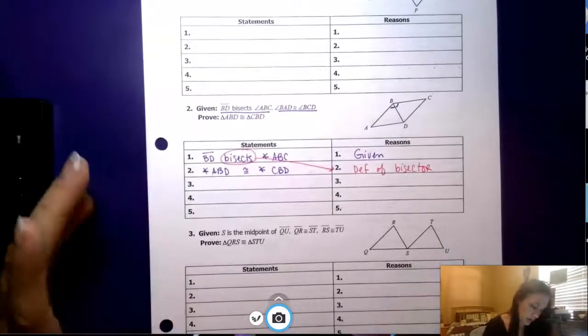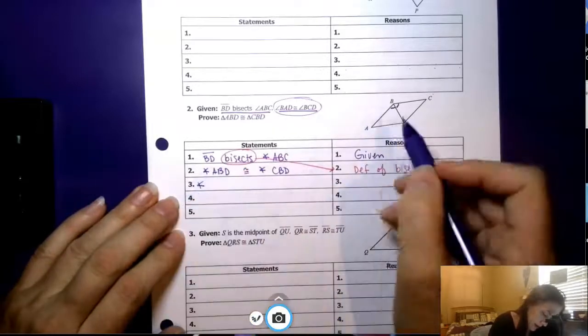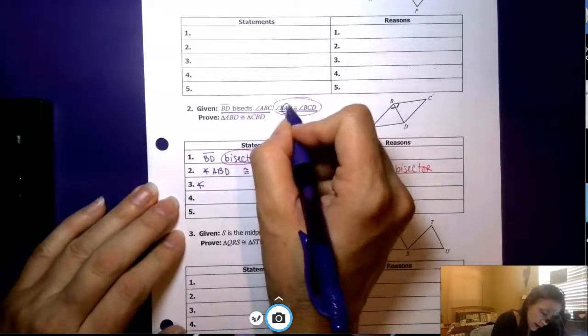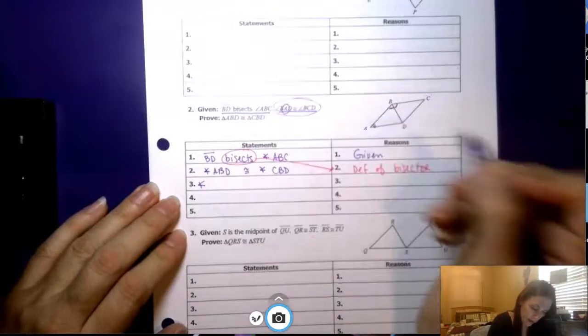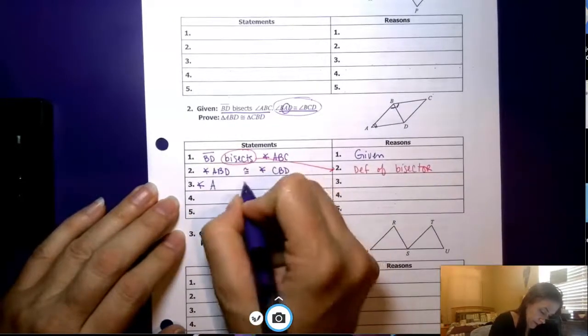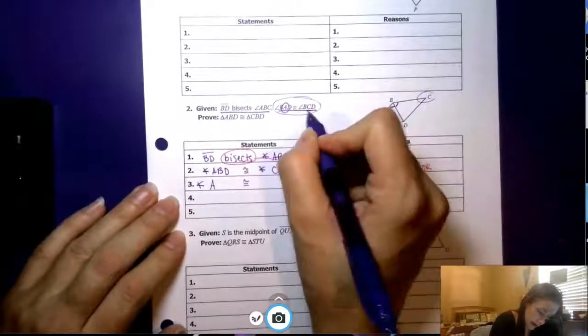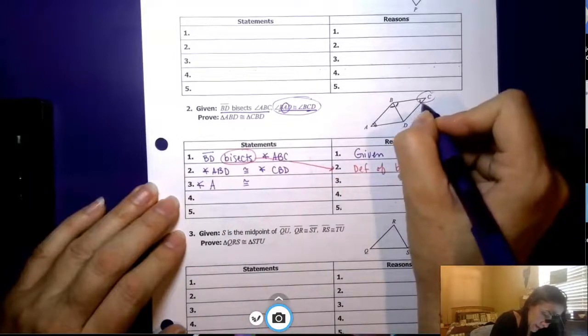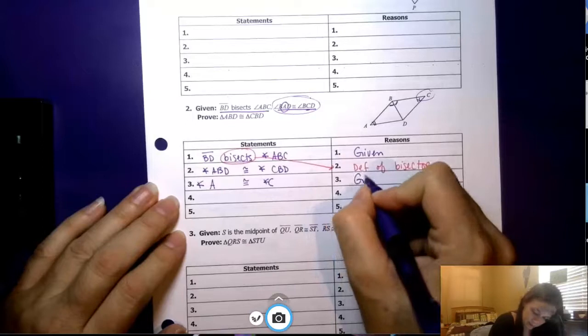Okay, now I have that other given. I can go ahead and put that given down here. Angle BAD. Are you okay if I just call it A? Because BAD is, this is the only angle it could be. So I'm going to say angle A is congruent to angle BCD. All it could be is C. I'm going to call it angle C. And that's given as well.